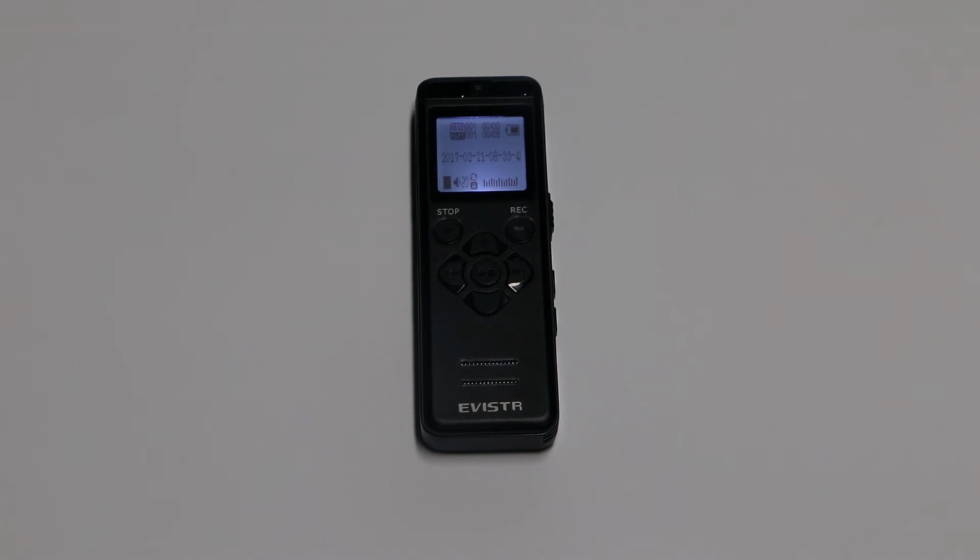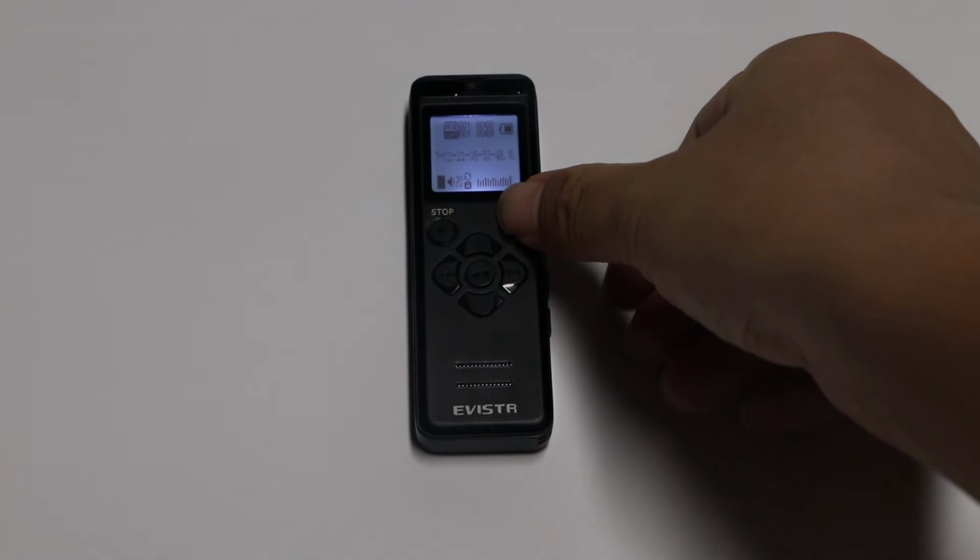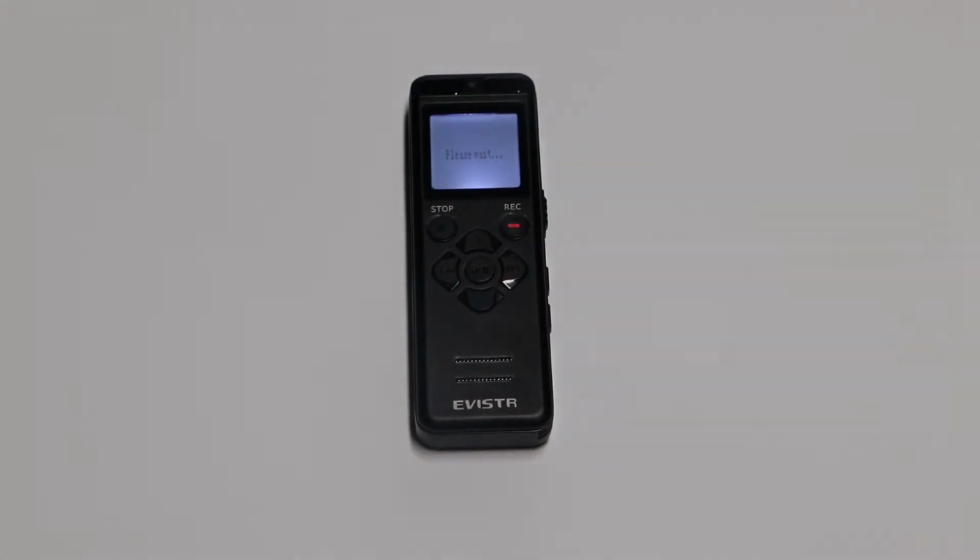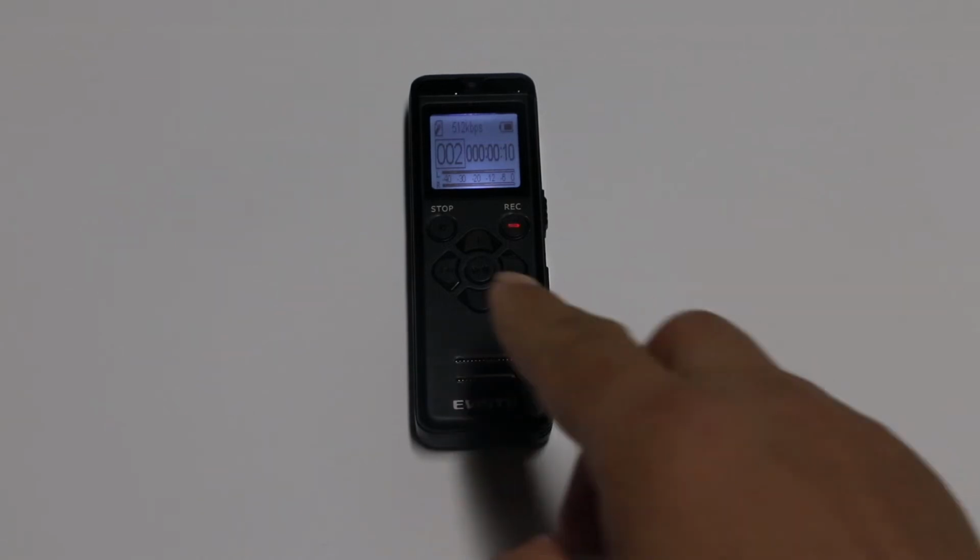And then we press the record button. Now it is recording. Now 1, 2, 3, 4, 5, 6, and now we press the stop button and save this file.